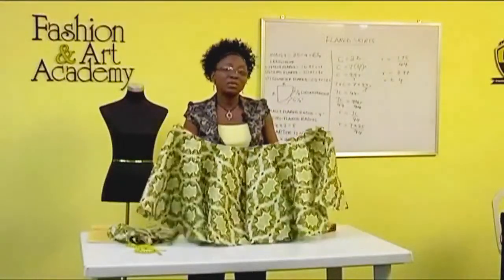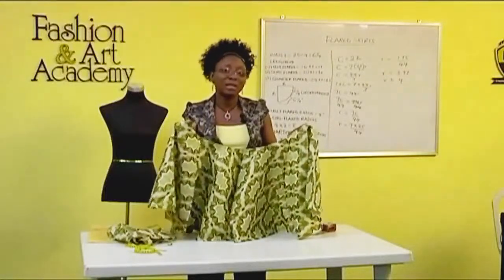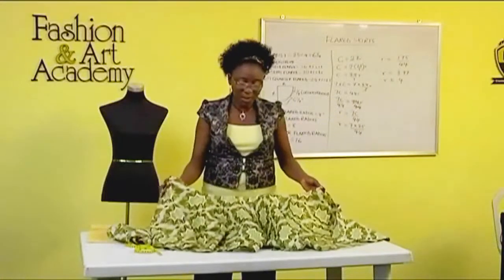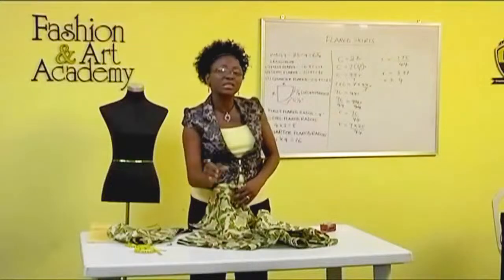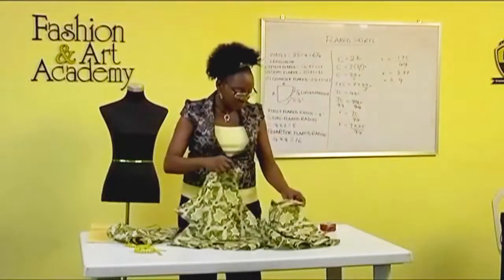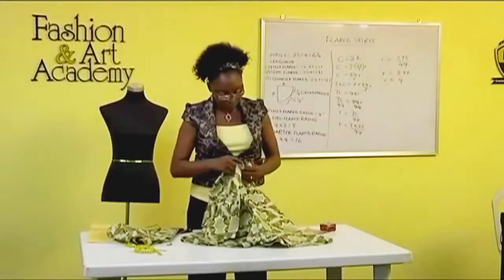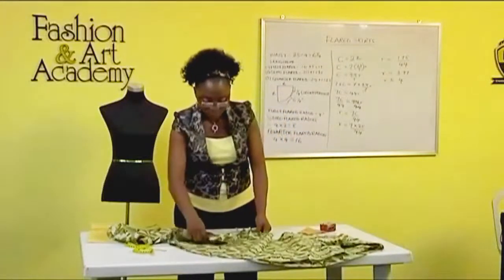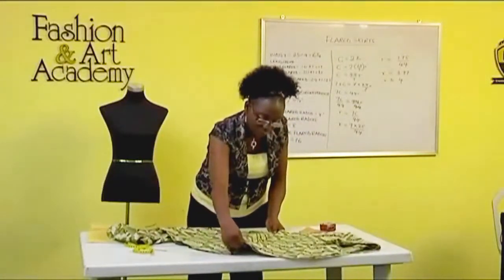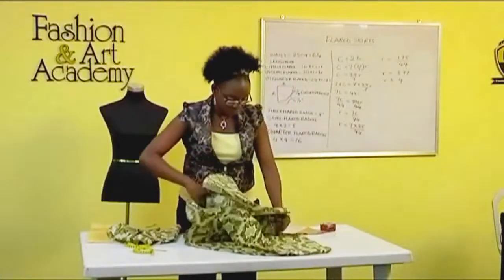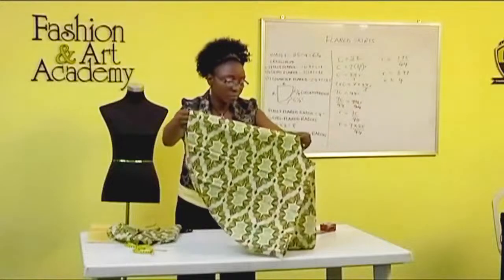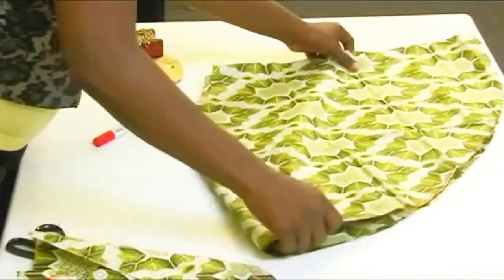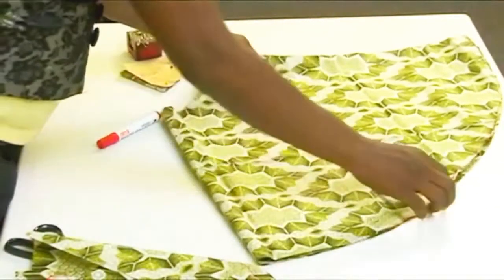But the next thing we're going to do, before we get down to cutting our quarter flared and our semi-flared, is cut out the lining that we're going to use. Because this is the one we're working on, we're going to cut out the lining. And the lining will be 3 inches shorter than the actual length. So I'll fold it back. Okay, now I've folded it back. I'll now take my lining.